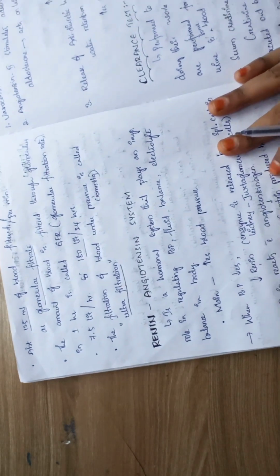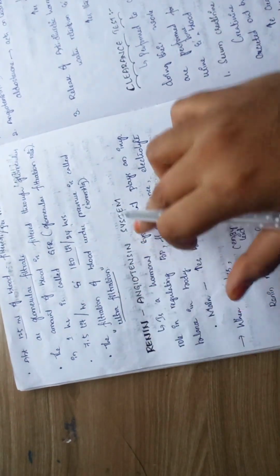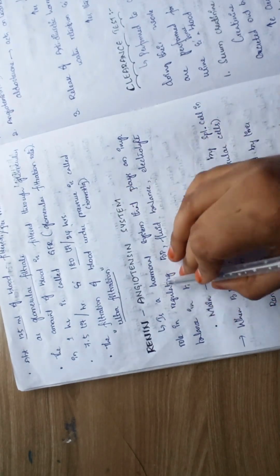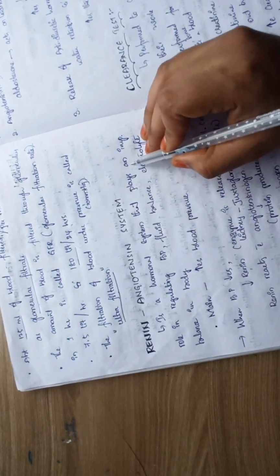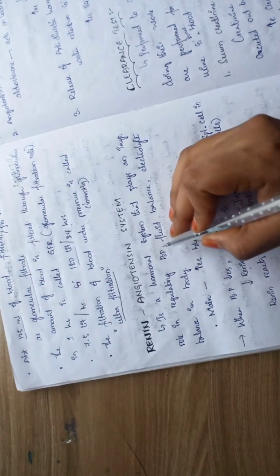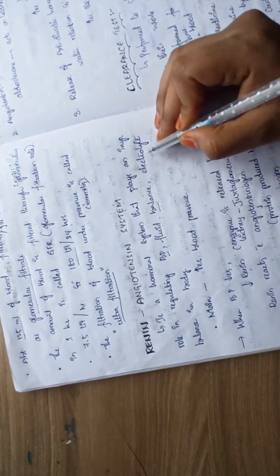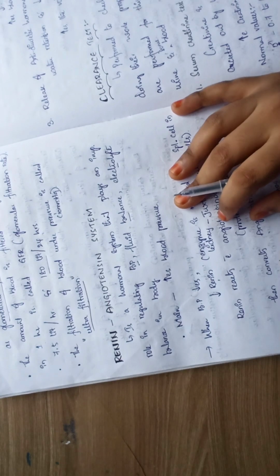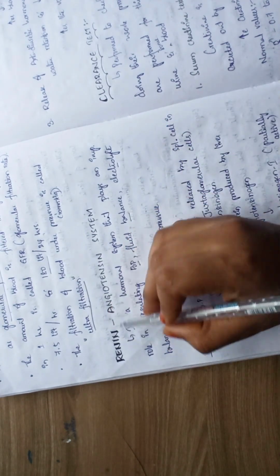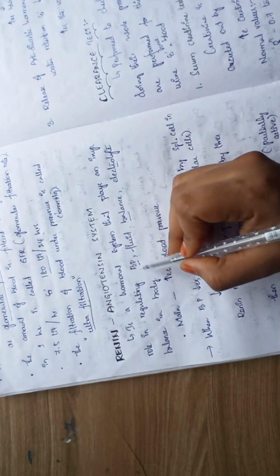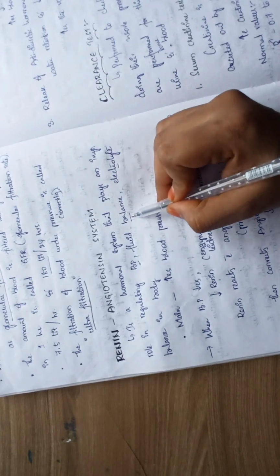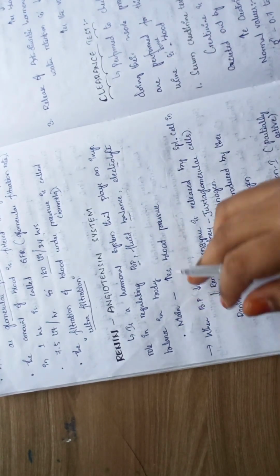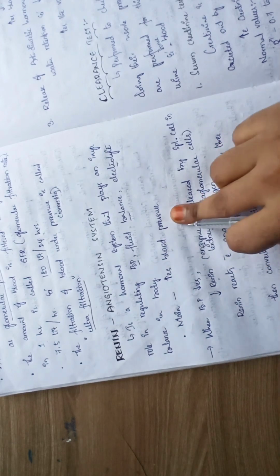Now we have another topic called the renin-angiotensin system. What is the renin-angiotensin system? It is a hormonal system that plays an important role in regulating blood pressure, fluid balance and electrolyte balance in the body. Renin and angiotensin are two hormones that help regulate these, and its main function is to increase blood pressure.